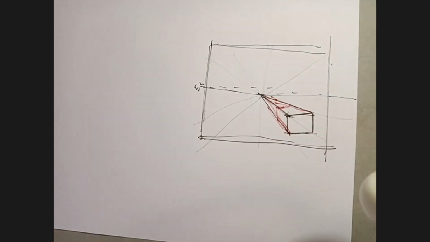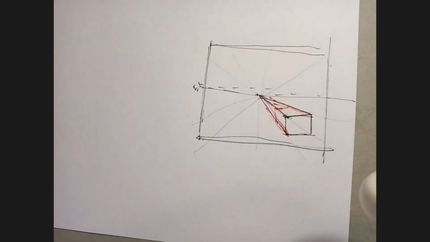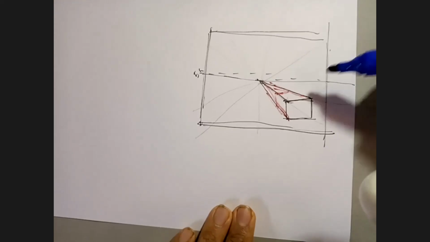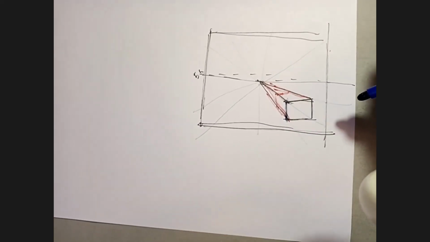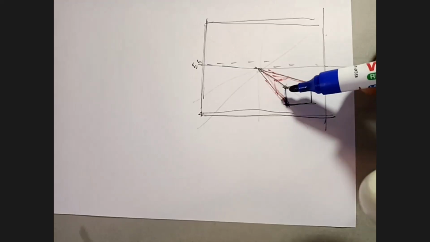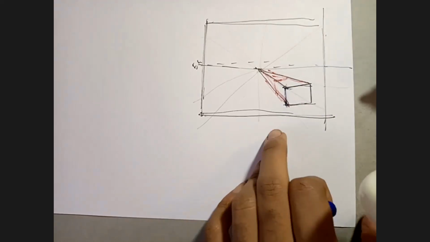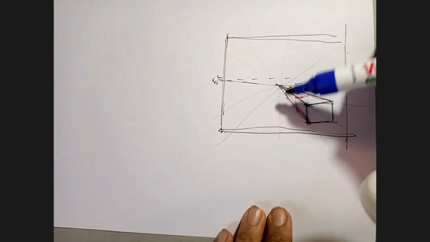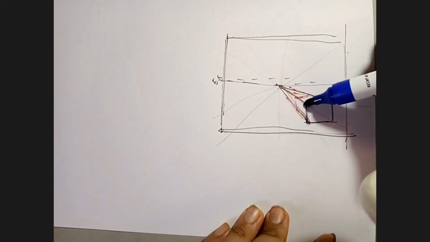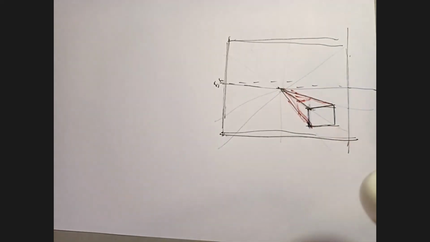Now notice this set of lines, another set of lines that I mark with blue. Is this line that I have marked with blue parallel to the red line? This line and this, are they parallel?